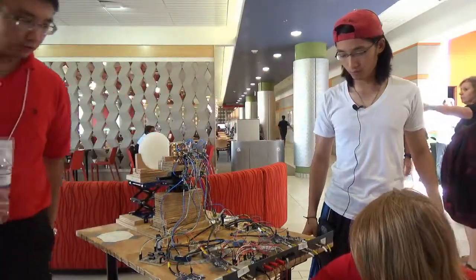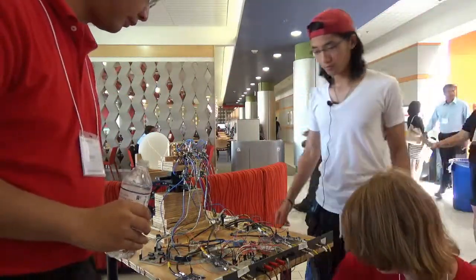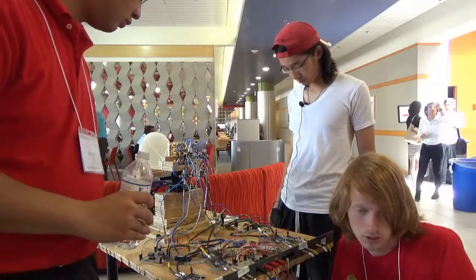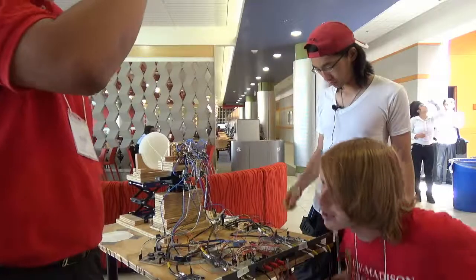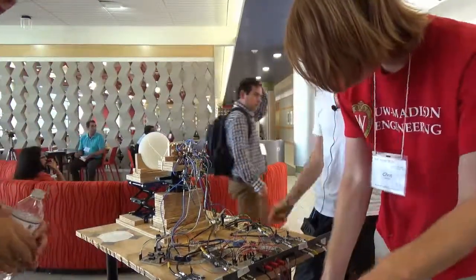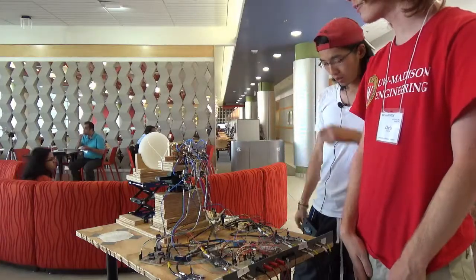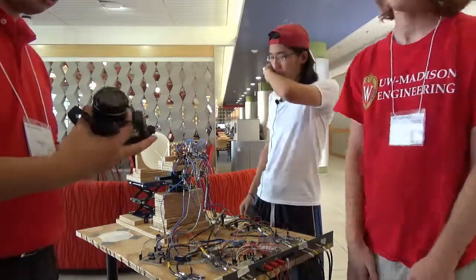So which component do you think we can replace? Might be the switch. Probably the switch if it's that whole quad. Well, if it's a whole quad, then it could be anything after the switch. I don't know.